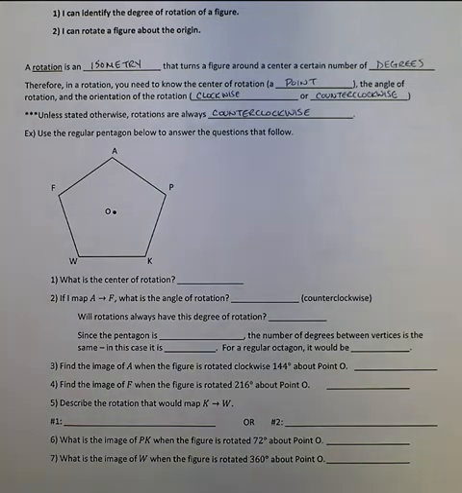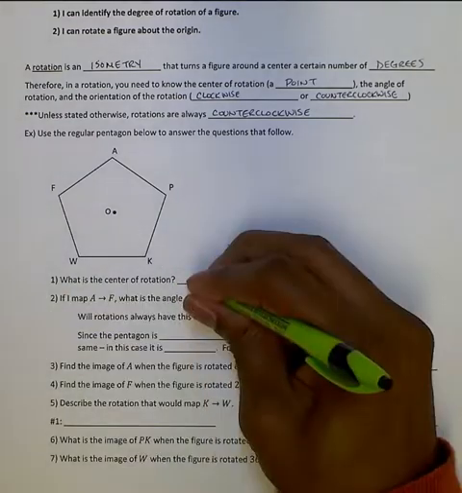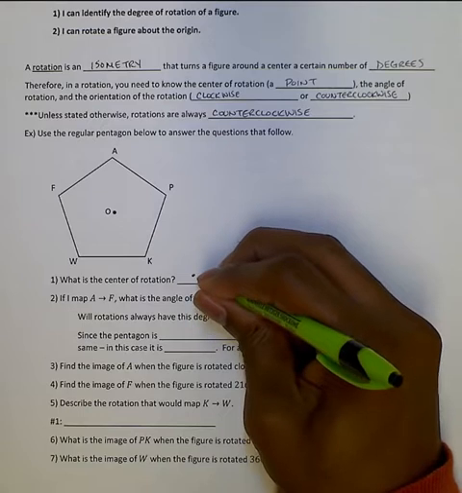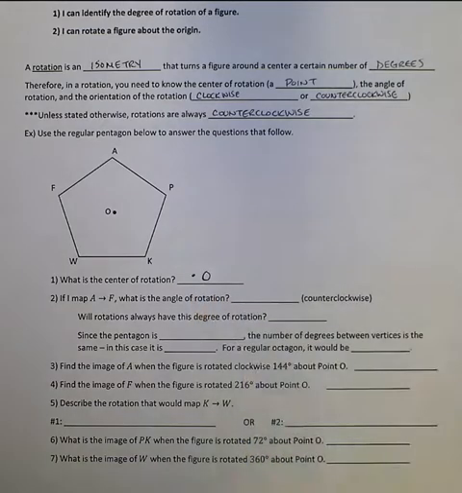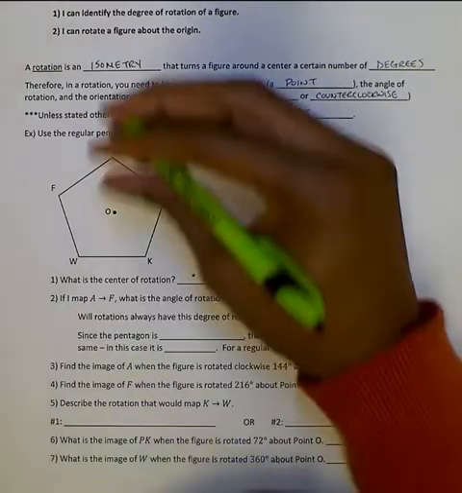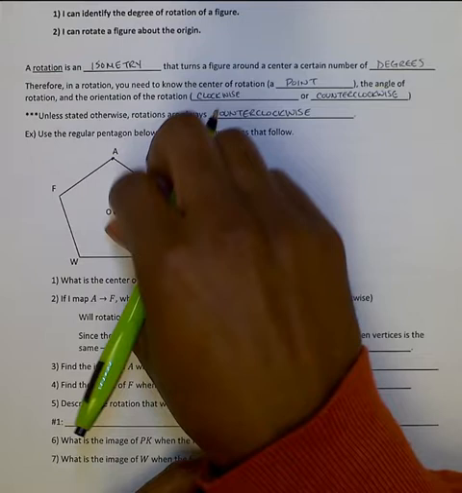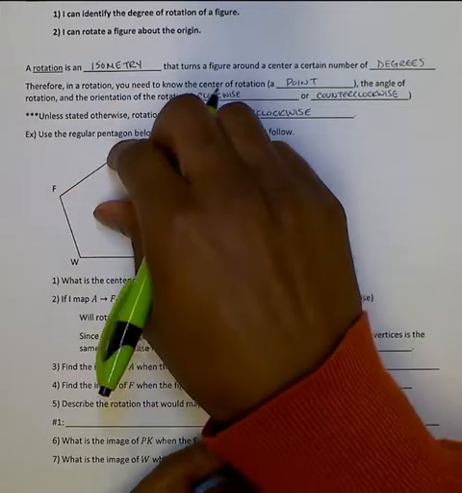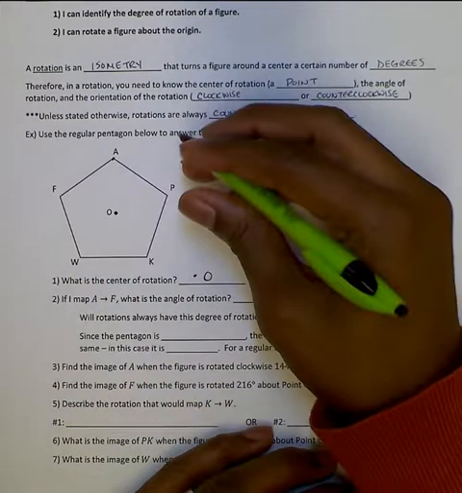So we're going to use this regular pentagon below to answer the questions that follow. For this, we're going to use point O as the center of rotation. Now this question says, if I map A to F, what is the angle of rotation? If we're rotating around the center, A to F, what is our angle of rotation?